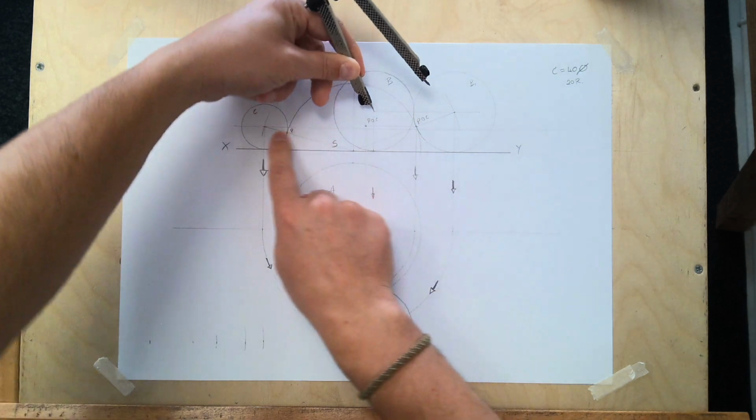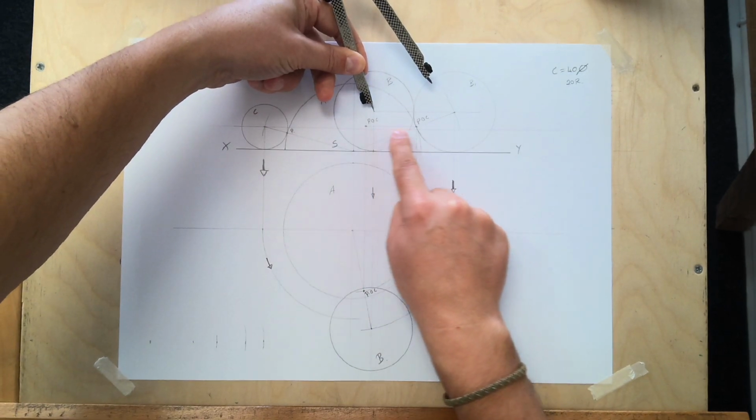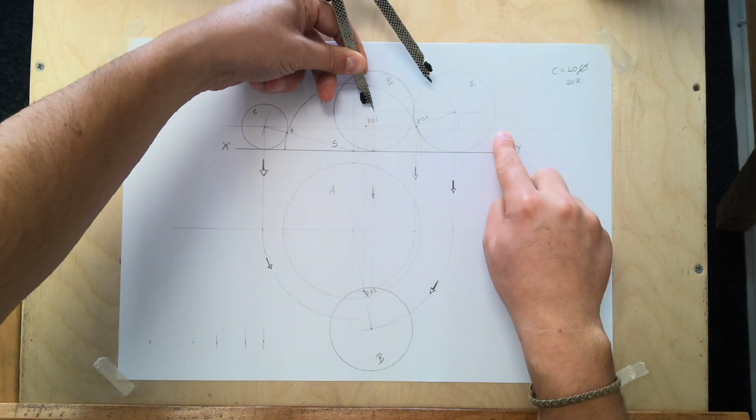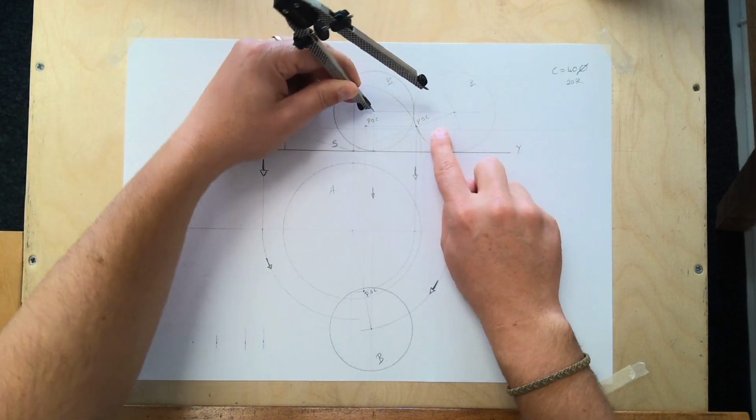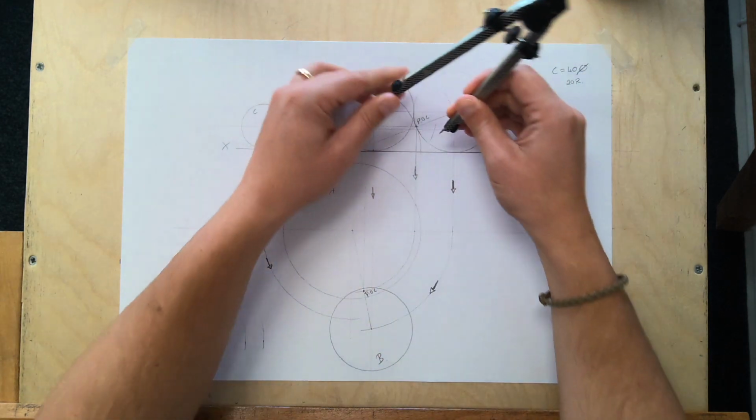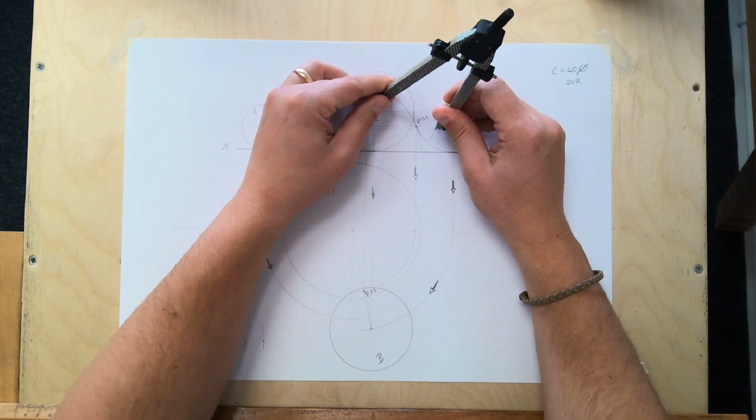There's the height it is already off the ground. If we remember, we put in a horizontal line there of radius 20, so up 20. We're going to swing our arc where it crosses over here. That is the center of sphere C.